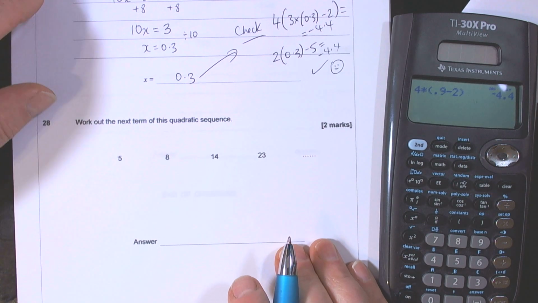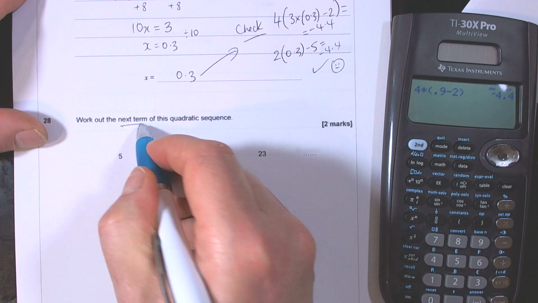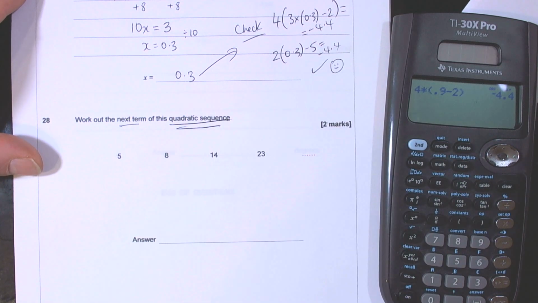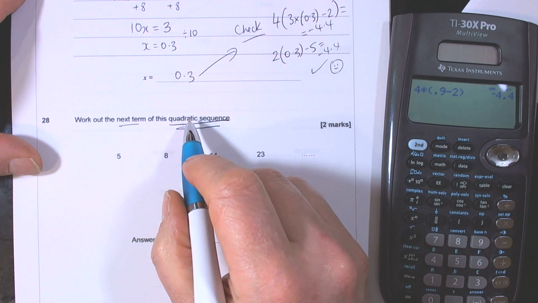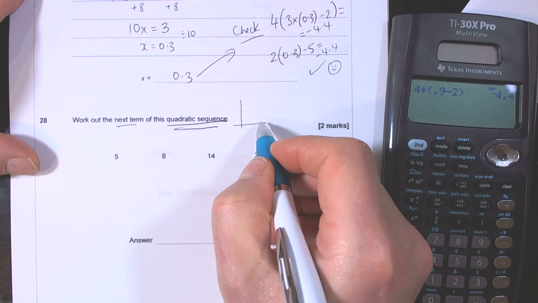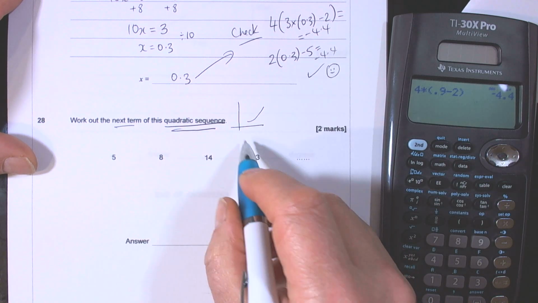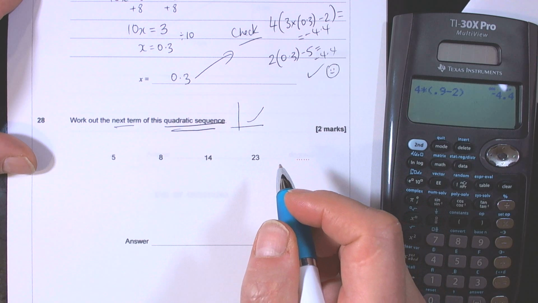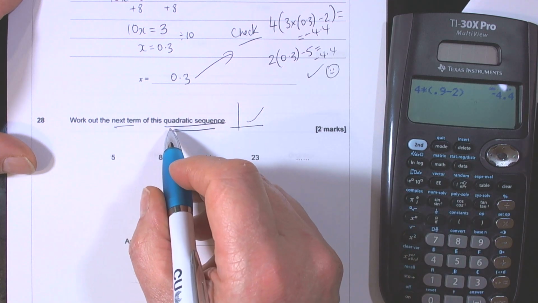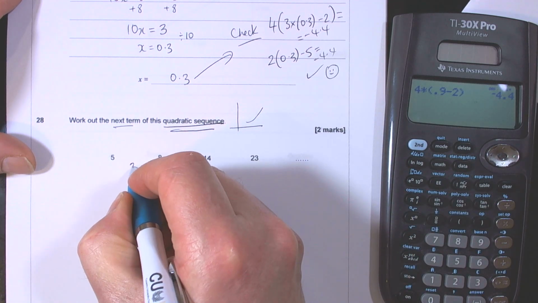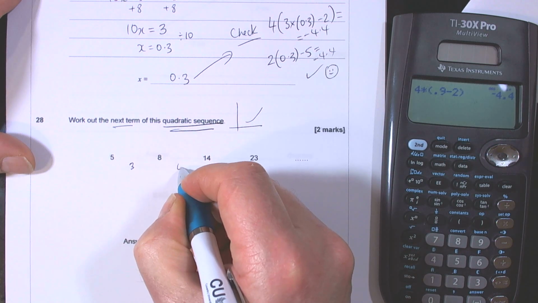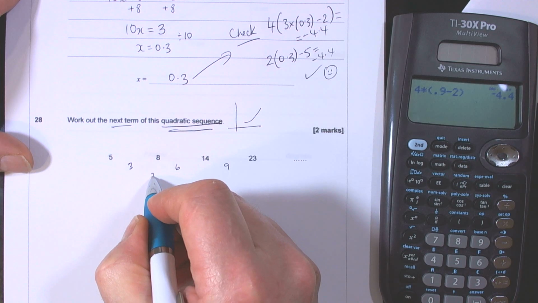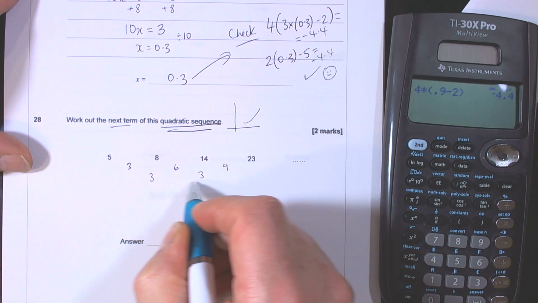Okay, so this one says work out the next term of this quadratic sequence. Alright, so what we've got to recognise is that a quadratic sequence creates a curved effect if you plotted the graph of it, and it means that the second differences go up the same. So basically, if I do the first difference between these terms, 3, 6, 9, they're not the same value. So if I go to the second differences, I can see that I get 3, 3, the same value.